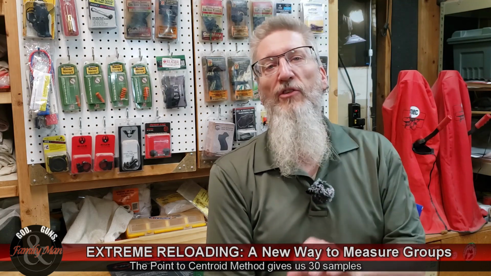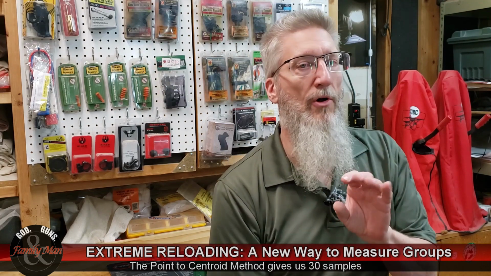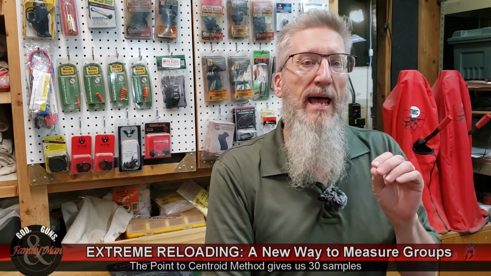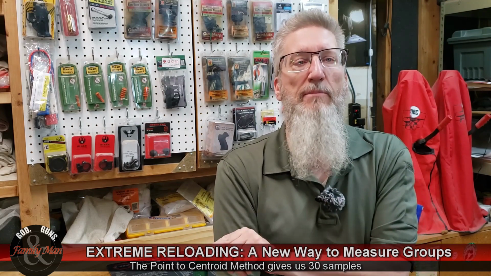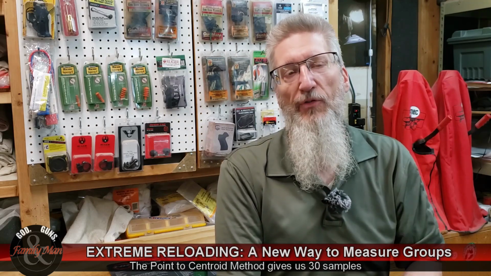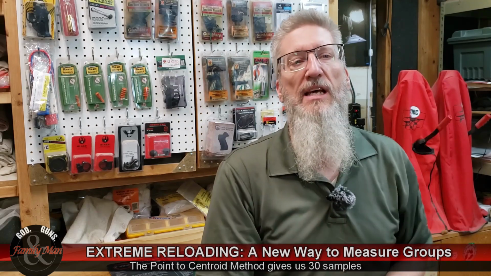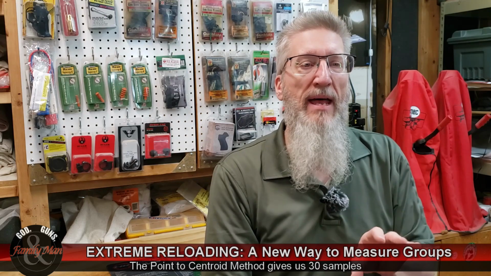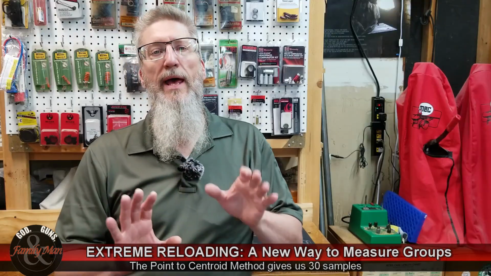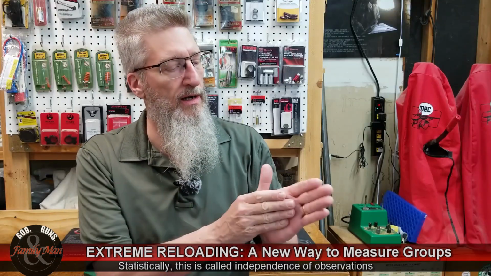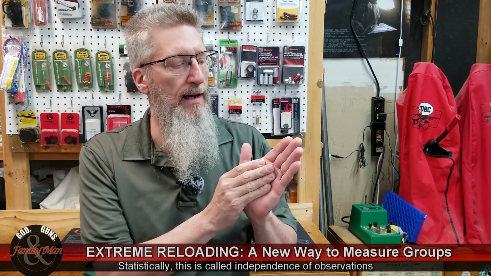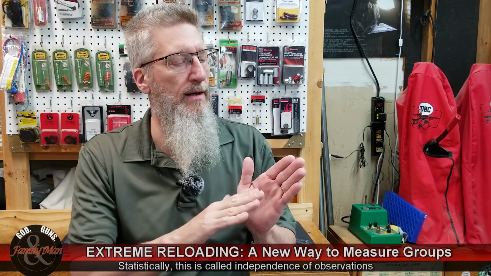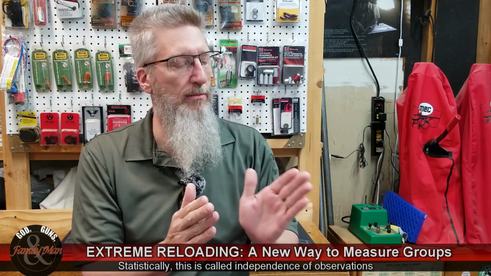Now, if you know some things about statistics, and to be fair about all this, there is a rule that talks about the independence of observations, that all of those samples that you're calling valid samples need to be independent. While on one hand we can say those are independent shots, one shot was taken and it has no bearing on the subsequent shot or the shot before it.